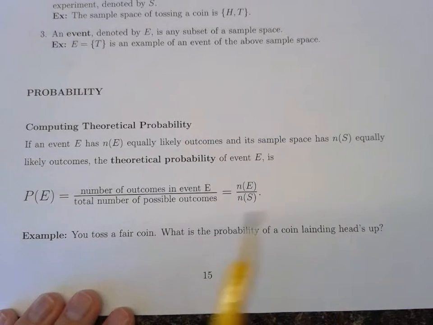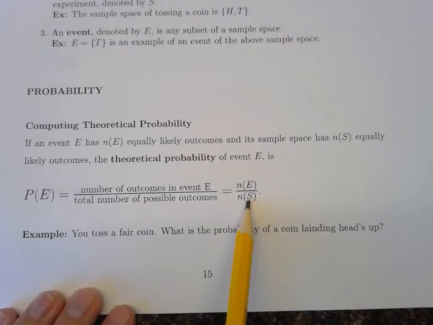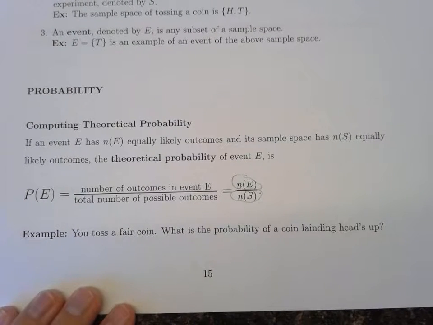This is pretty wordy, but really all this means is the denominator is going to be the number in your sample space. So how many total outcomes do we have? The numerator is going to be how many of those outcomes make the probability that we're trying to find. I think the examples will clear up this definition.